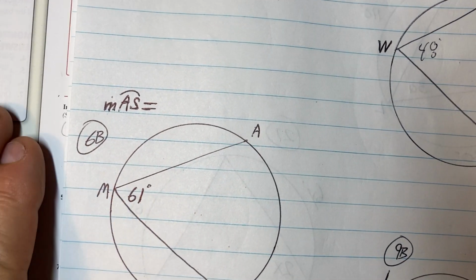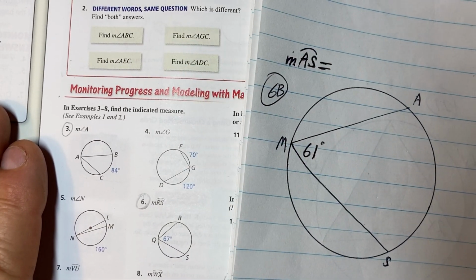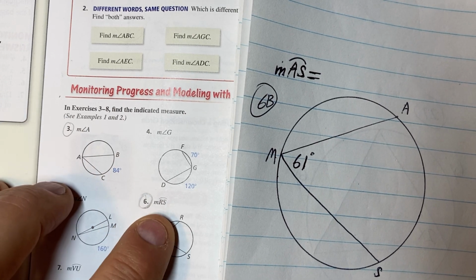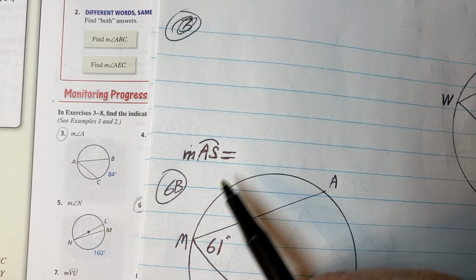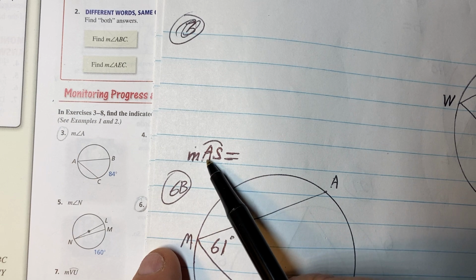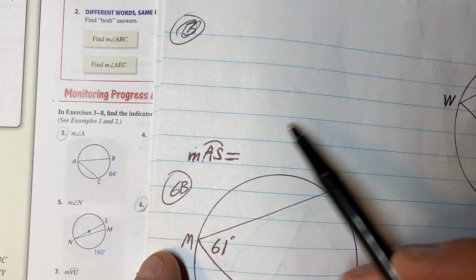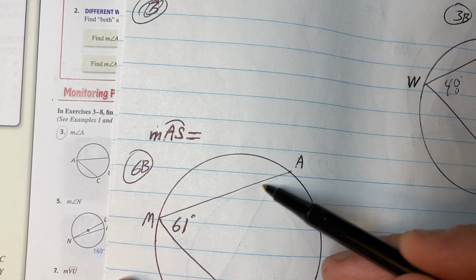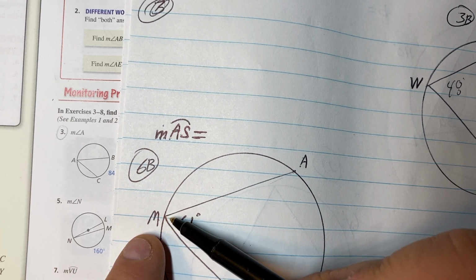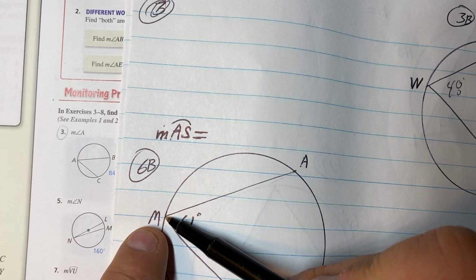Question number 6. It says, find the measure of arc RS. Oh, sorry, this is 6B. Find the measure of arc AS. So here's this inscribed angle, that vertex is on the circle.